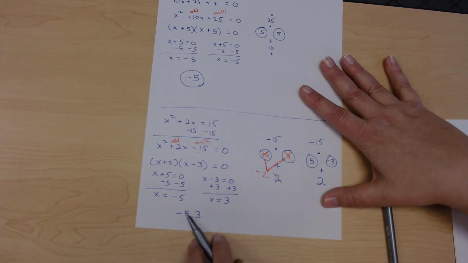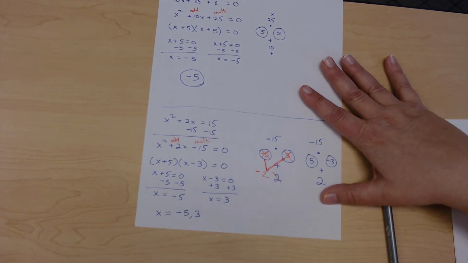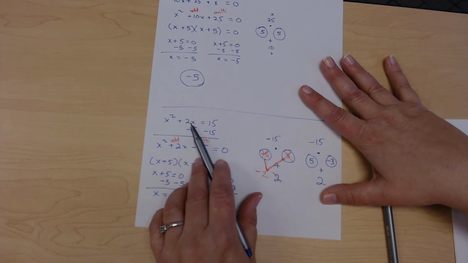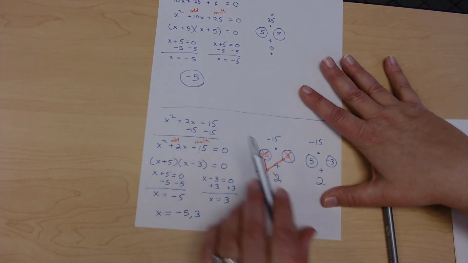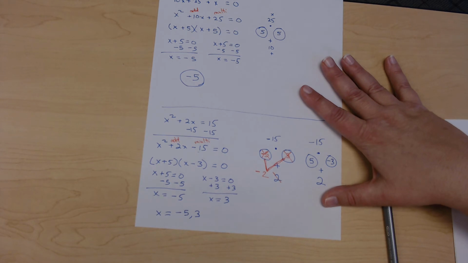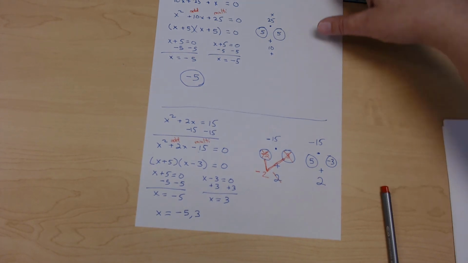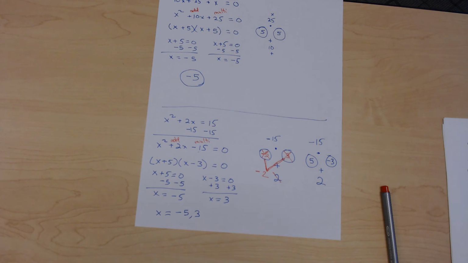Okay. This is not a point. This has nothing to do with a point. Both of these are x values. Both of them I plug in for x. Okay, one at a time. So I would plug negative 5 into both. I better get an answer of 15. I plug 3 into both. I should still get an answer of 15. Okay. All right. Let's see.